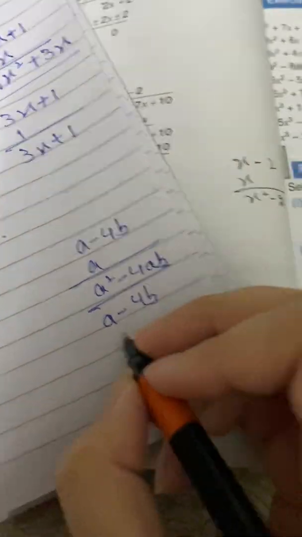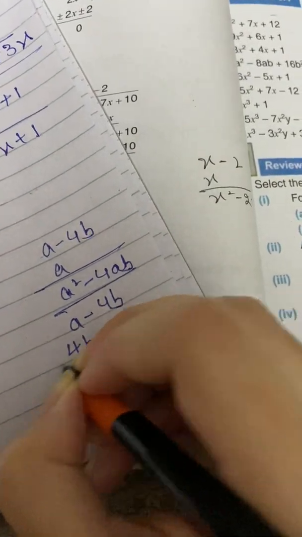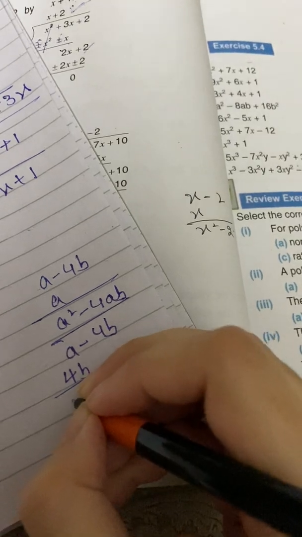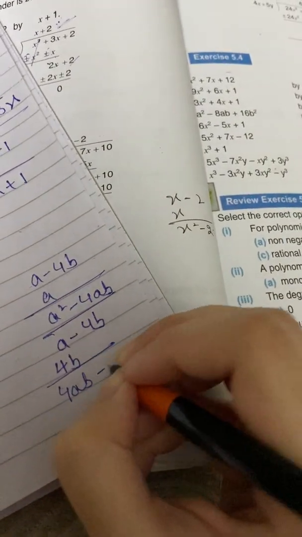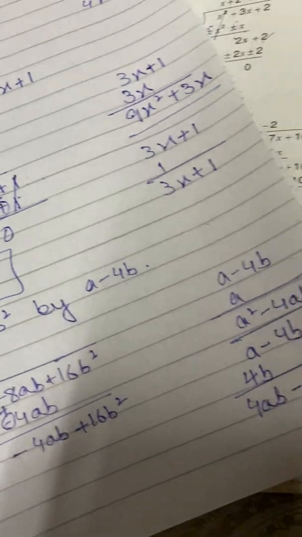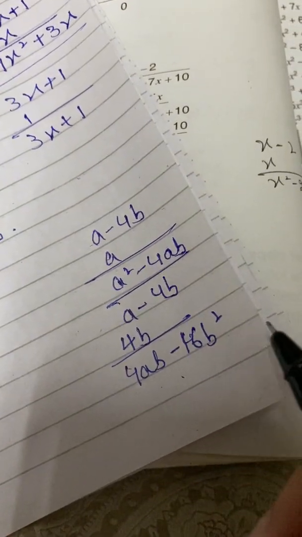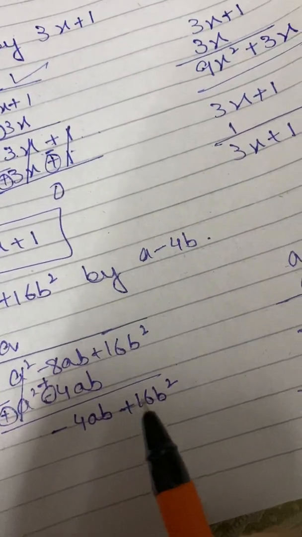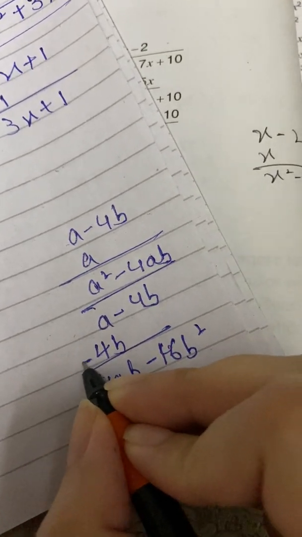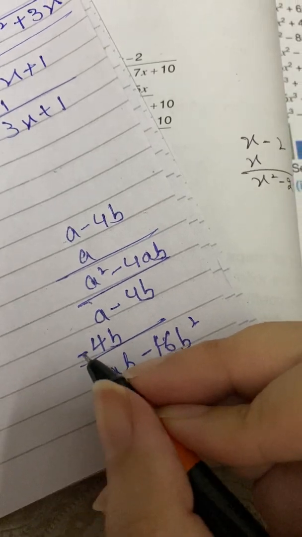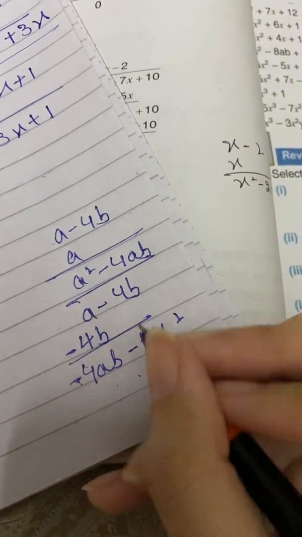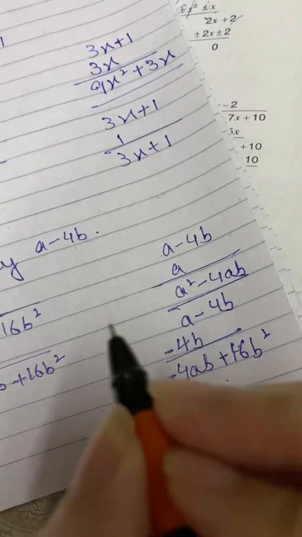A minus 4b times 4b. What comes in your mind, just check it first. Then you will write it: 4ab minus 16b square. Now you can see that we have positive 4ab minus 16b square, but we need minus 4ab plus 16b square. So what can we do? We will just put the negative sign and multiply with the negative sign. When we multiply, minus minus will be plus minus, and here it is minus minus plus. So our multiplier is minus 4b.